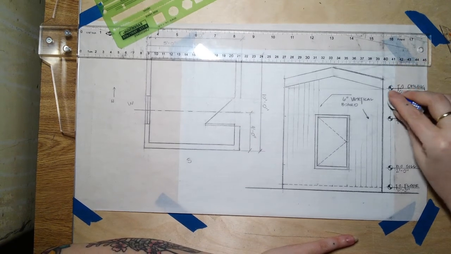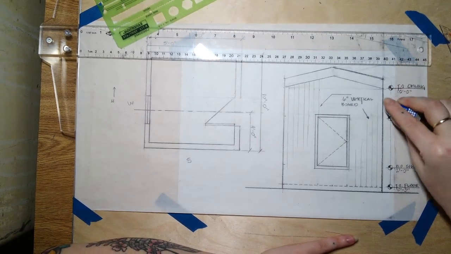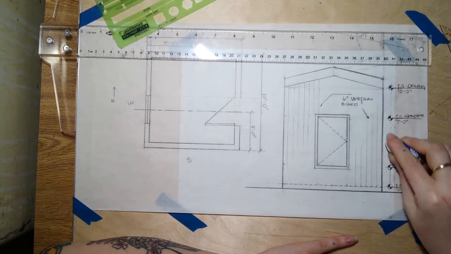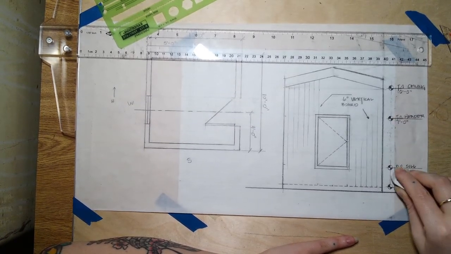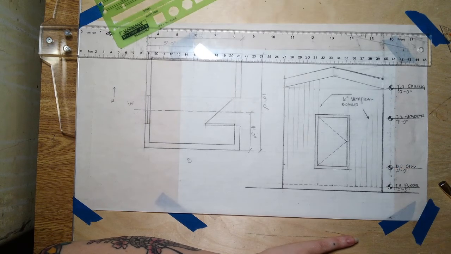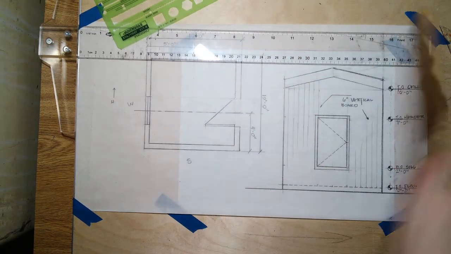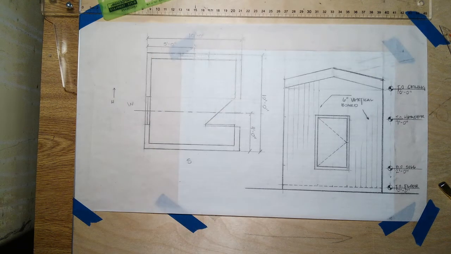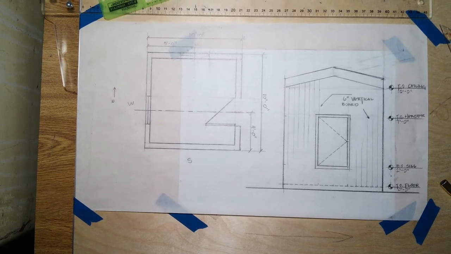And now I'm just getting hungry. So after this, we'll all stop and take a nice little lunch break. And I have my elevation of my little shack complete.